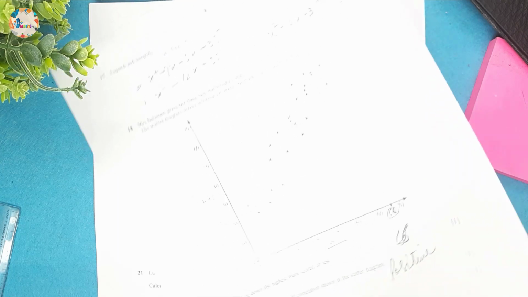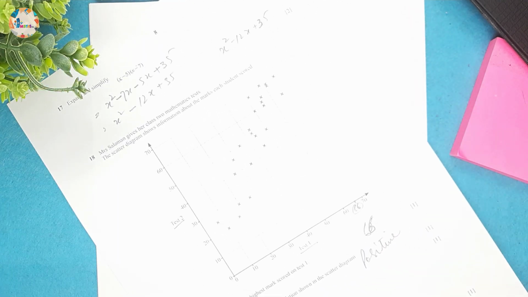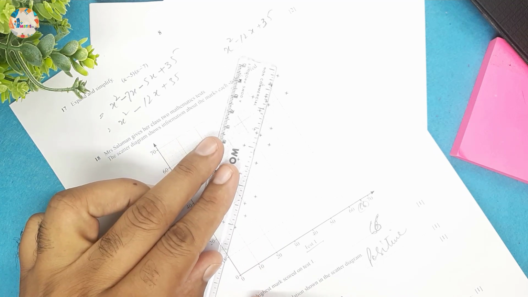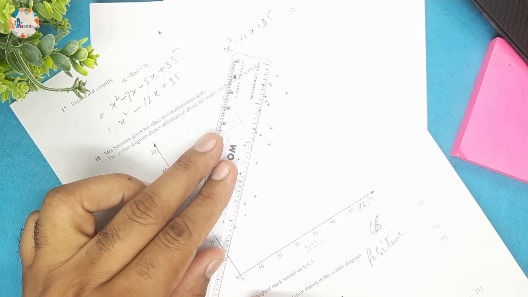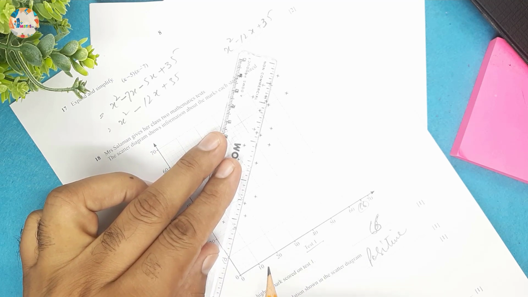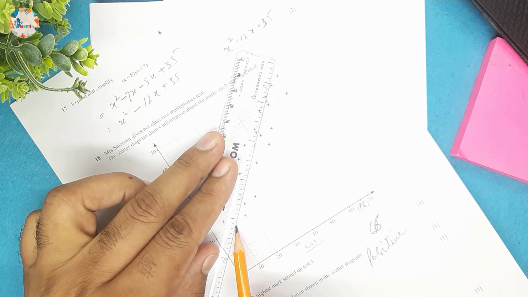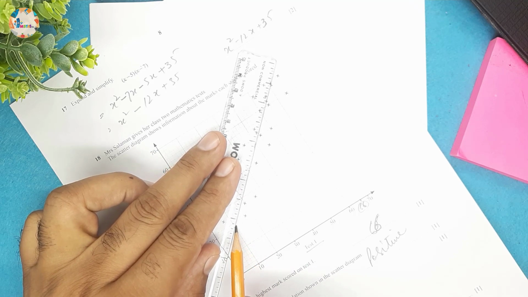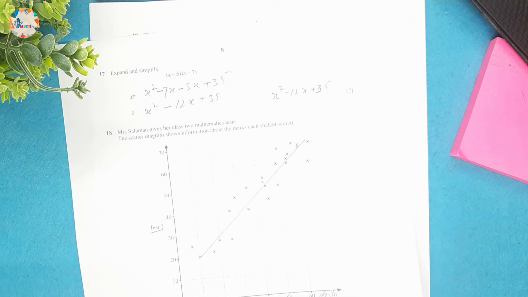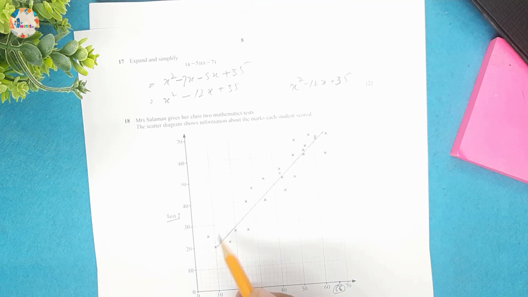To draw the line of best fit, we roughly draw a line which has almost equal numbers of points above the line and below the line. So we can draw like this one, and we cannot extend this line beyond these points, we have to keep our line within this.